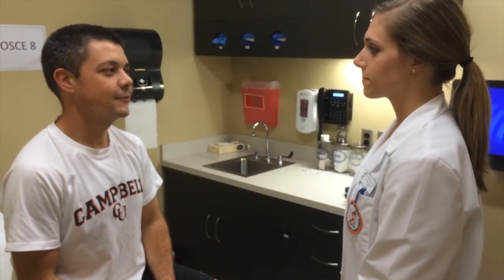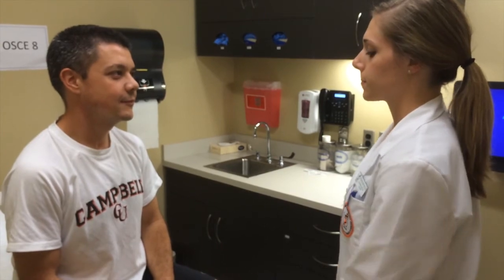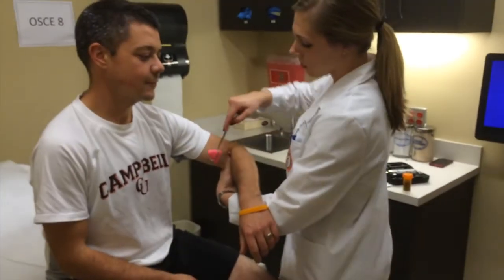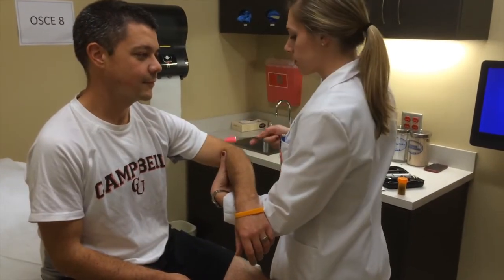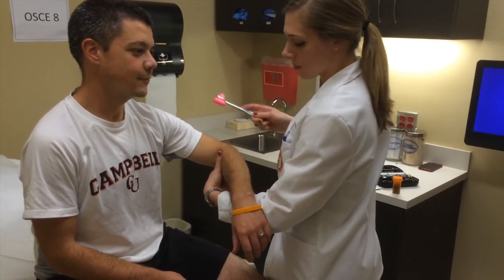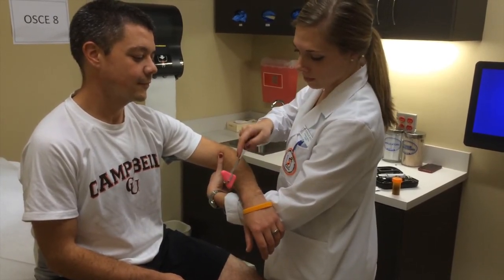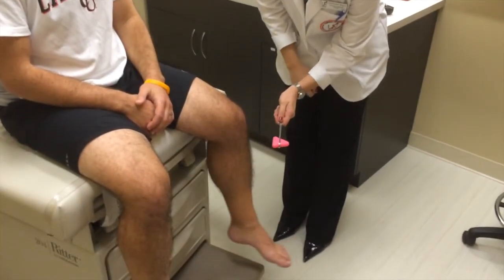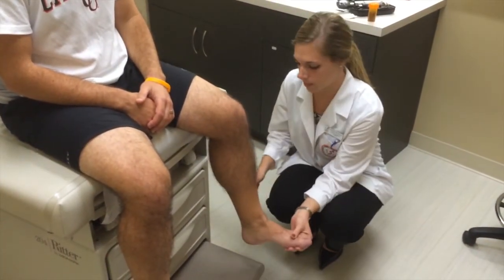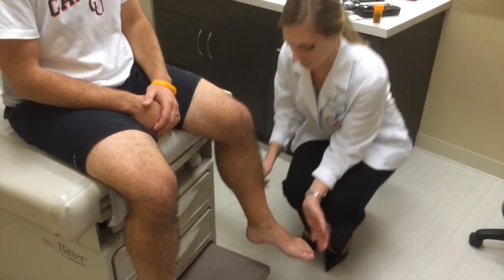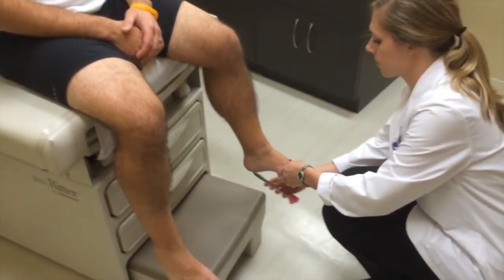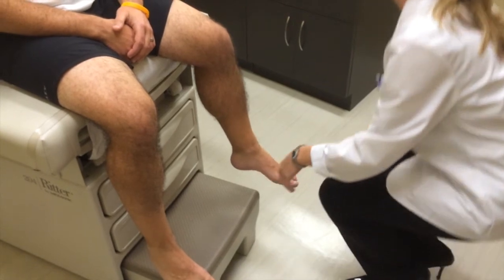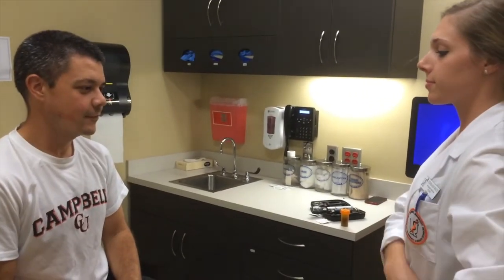L4 and 5. The PA will now check the reflexes, beginning with the biceps, C5, C6, moving on to the triceps, C6, C7, then the brachioradialis, C5, C7, and the patellar, L2, 3, and 4, Achilles, S1, and plantar, L5, S1. Making sure that she did this on both sides.